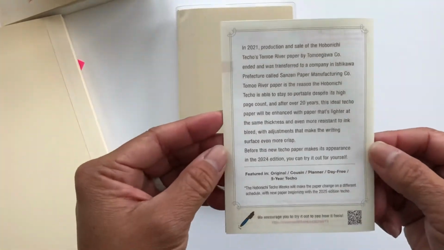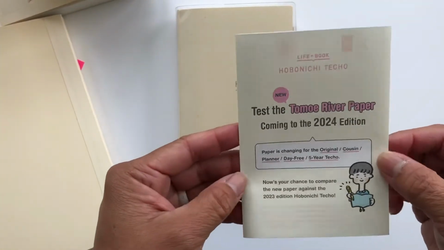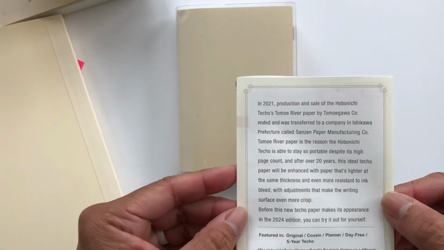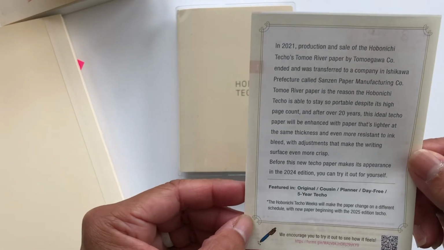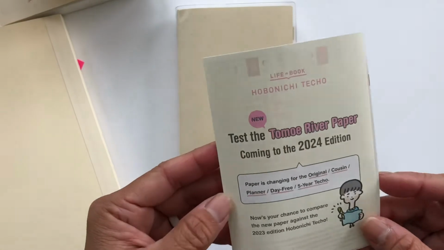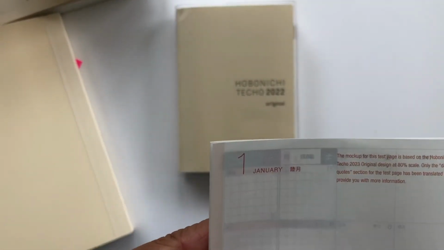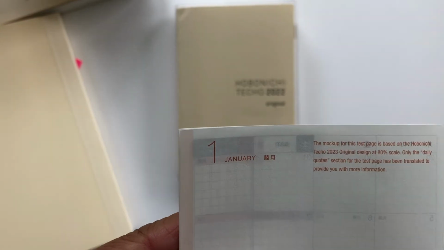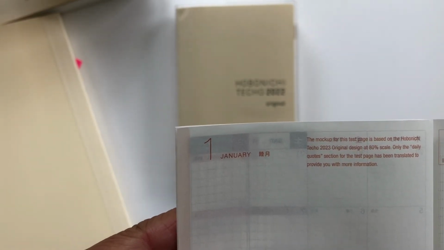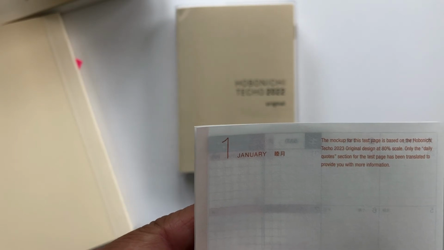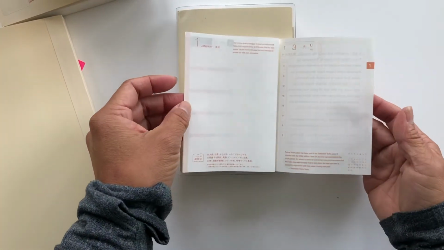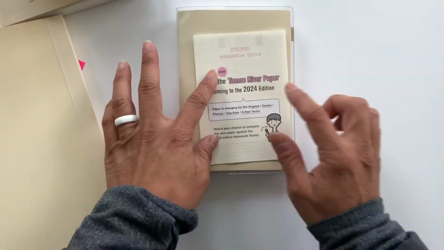And I don't know. This says, it clearly states that it is like 80% of the actual size, I think, somewhere I read. Where did I read that? Anyways, it says that somewhere this is not to scale. This is 80% of, oh here. I just saw it, oh here. Right there. It's a mock-up test page based on the Hobo Tech Show 2023 at 80% scale. But it's so cute. I love it. I would be happy if they did something like that.